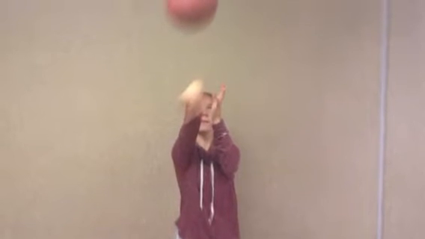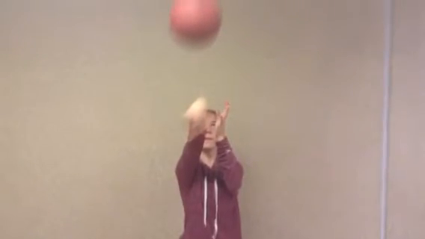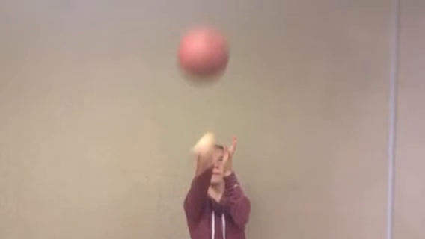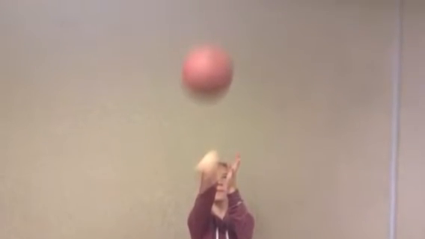Newton's second law uses the formula F equals ma. This means that the acceleration of an object equals the net force acting on the object divided by the object's mass. In basketball, when someone shoots the ball, the force of the ball being shot towards the basket is equal to the mass of the ball times the acceleration.